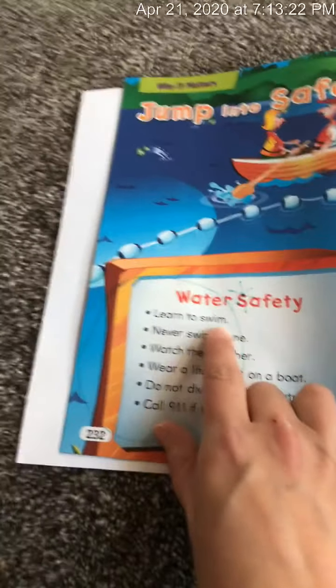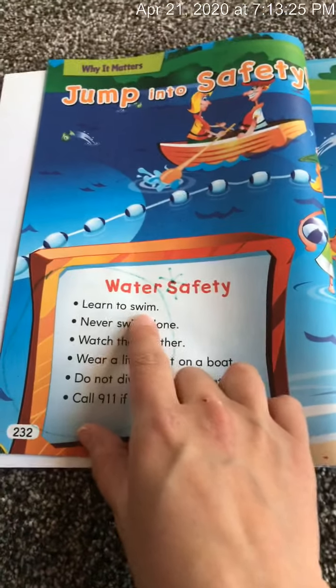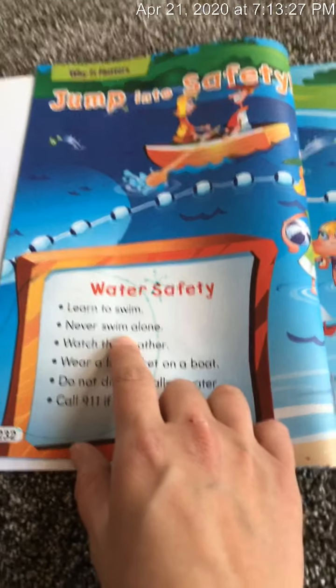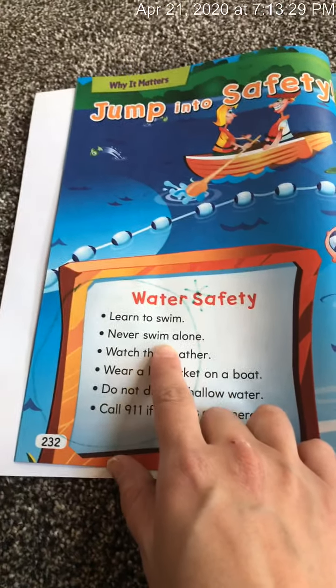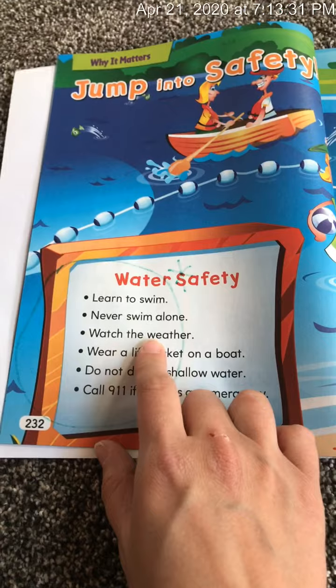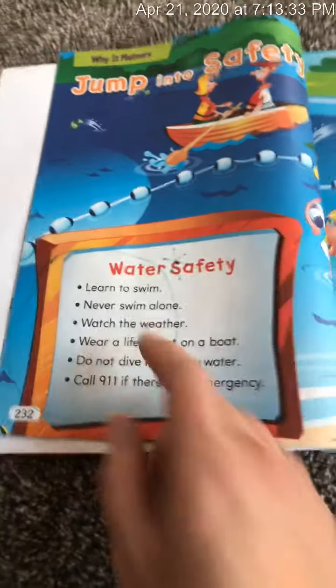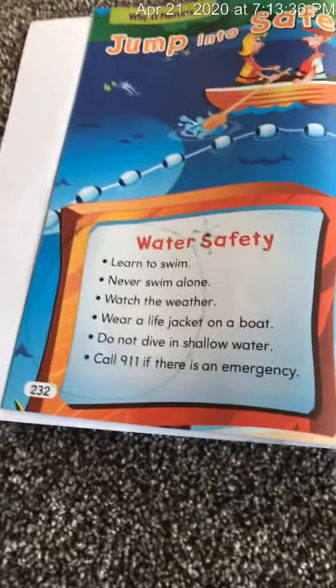For being safe in the water, we always want to learn how to swim. Never swim by yourself, because even if you're a great swimmer, accidents can happen and you can still get tired. Always keep an eye on the weather. You never know if there's going to be a storm coming or bad weather coming on the horizon.